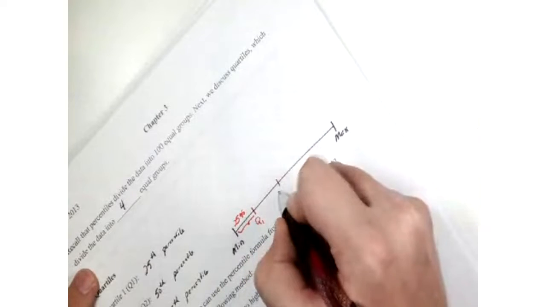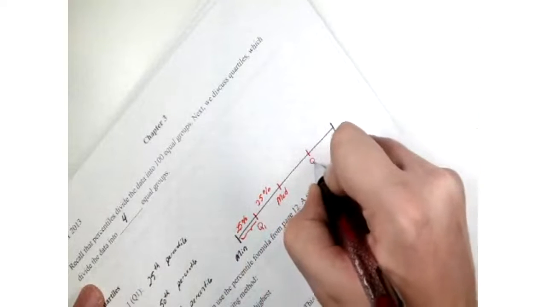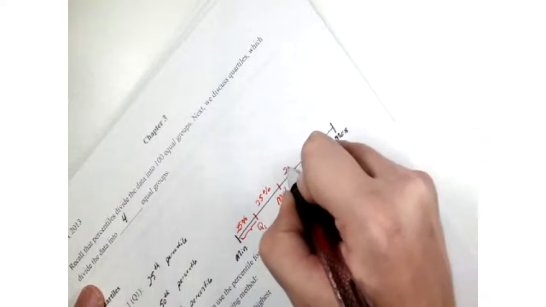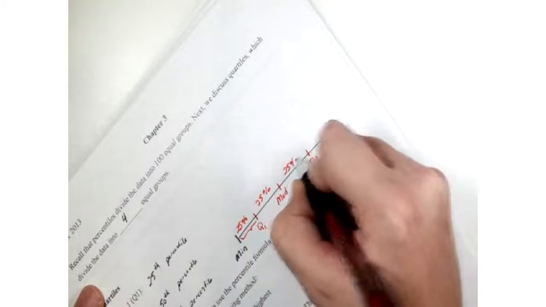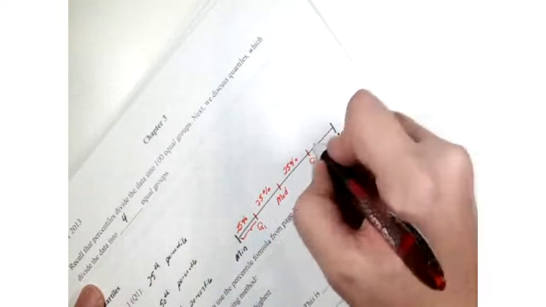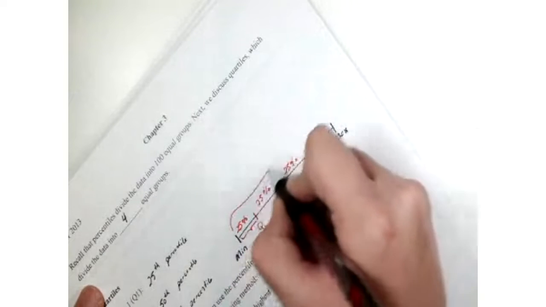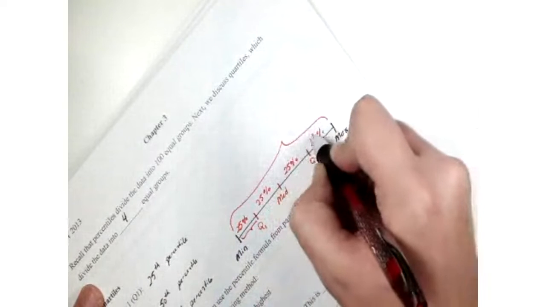Say for instance, here we have Q2 or the median. And this is another 25% in here. Then we have Q3 up here. That's another 25% here. Then the maximum is the largest data point we can have, so all the way up to here. From the minimum, we have 100%. All the way from here to here is 100%.